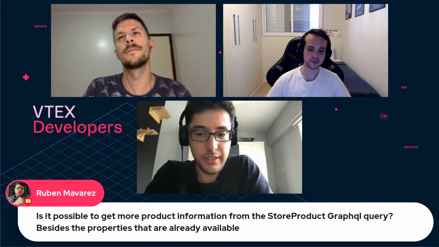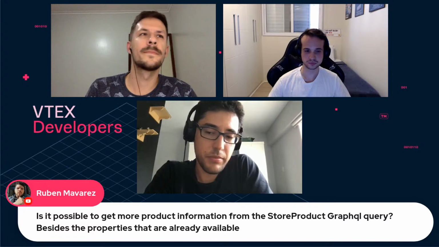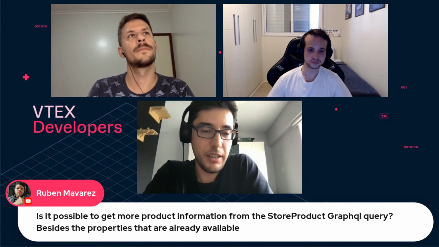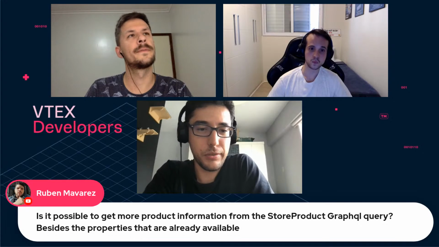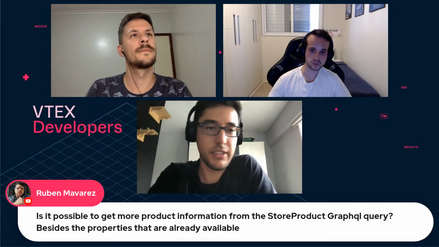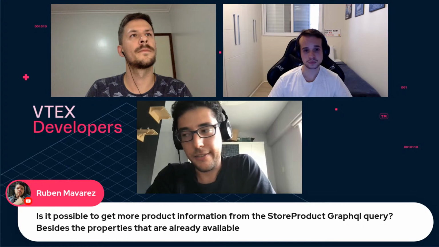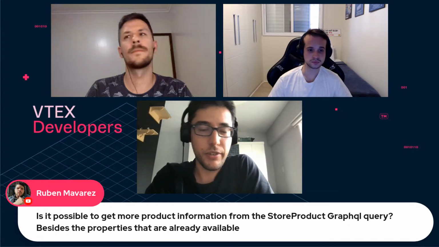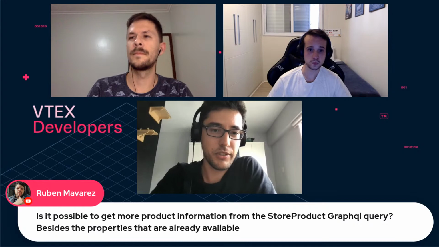And the other one that is not that straightforward is, I want a field that is not on the store product schema, and then you can use what Emerson showed us, that is extending the GraphQL schema. So then you need to extend this GraphQL server, the GraphQL schema, and then change the fragment of your component. So there are these two cases. I'm not sure which one is the problem.